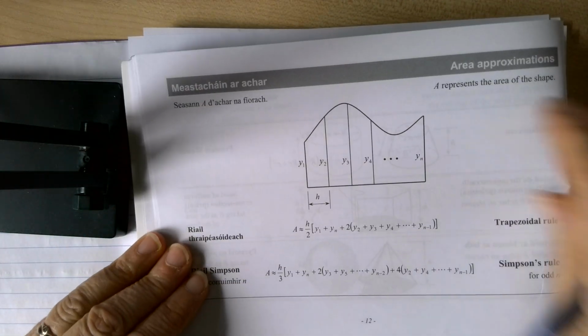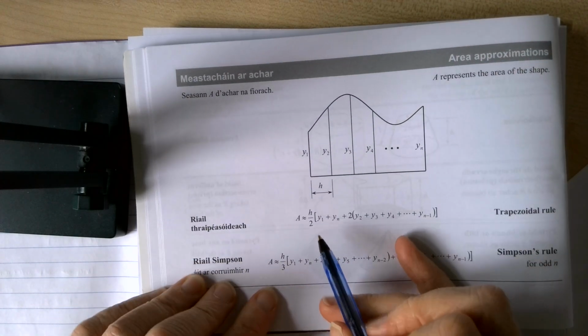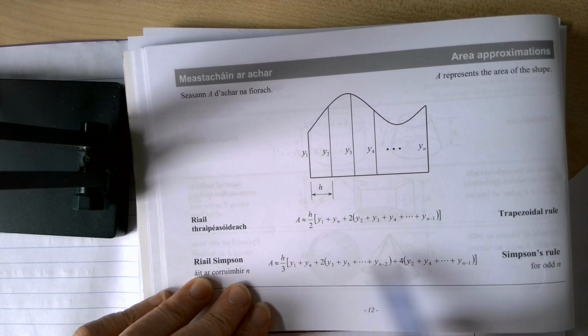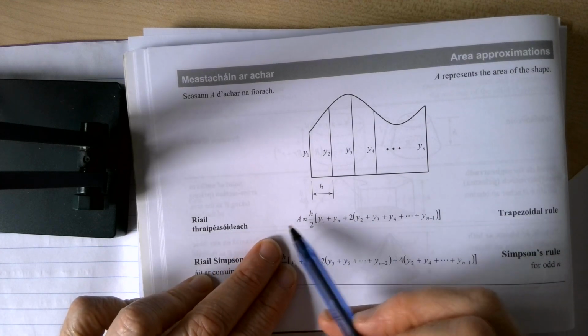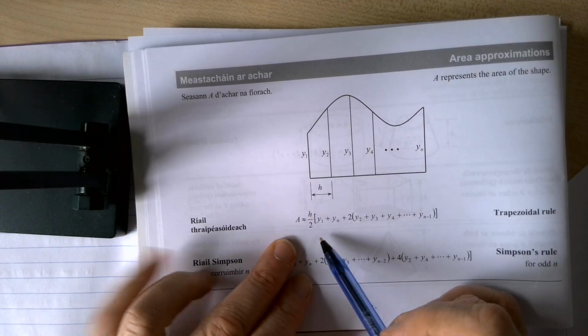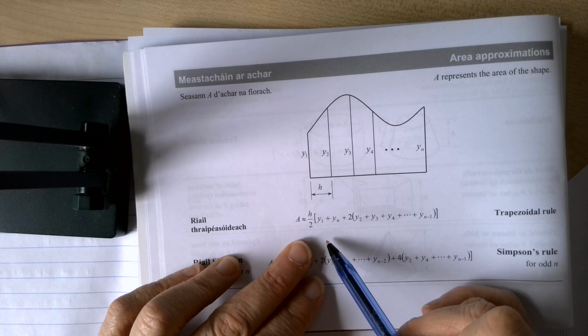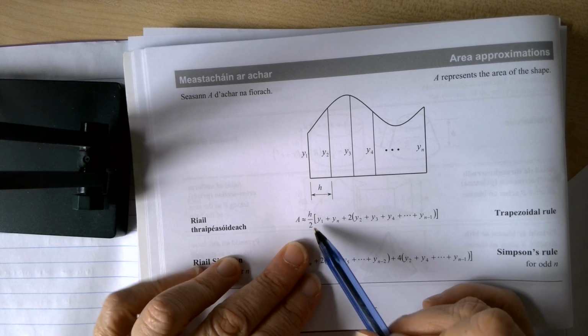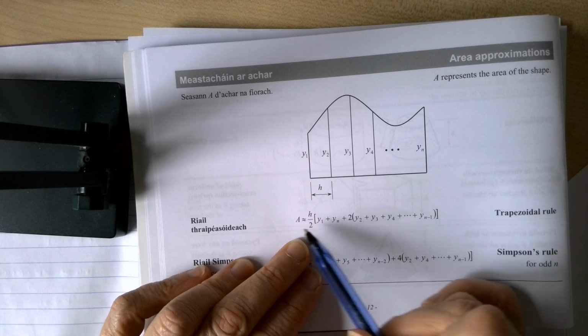Now, the only problem with this formula is it looks horrible. There it is, the trapezoidal rule, not Simpson's rule. We're not using that. We're using the trapezoidal rule. And you notice it looks fairly horrible. I'm going to tell you an English version of it in a minute, which might be easier to remember. But let's look at this one first and talk through what it's saying.